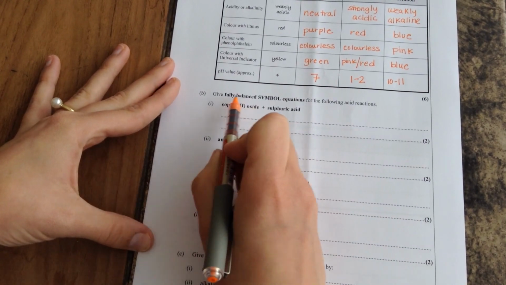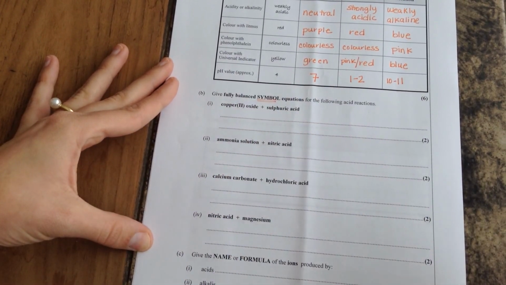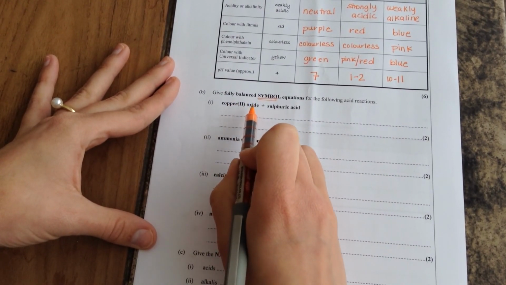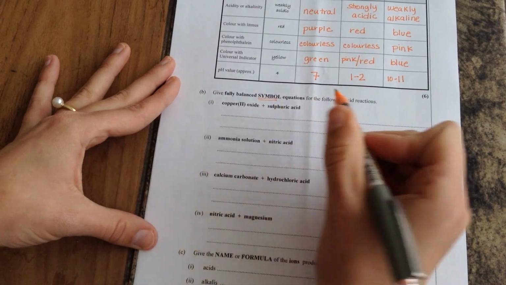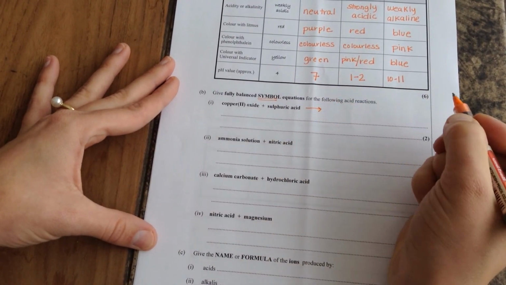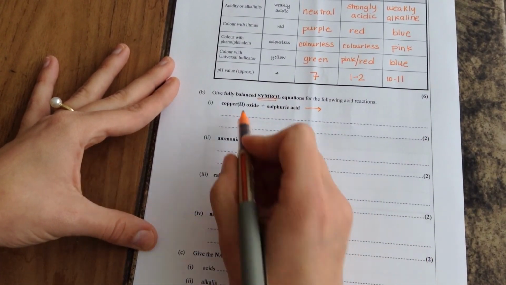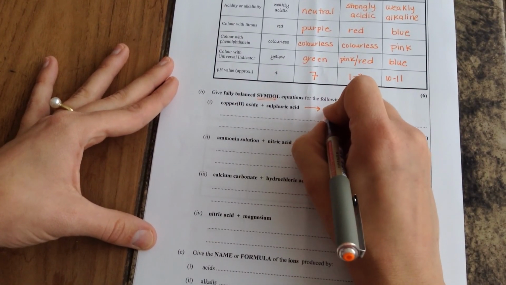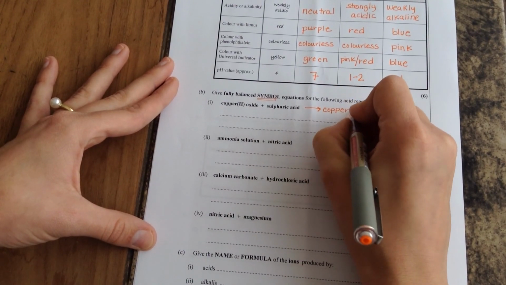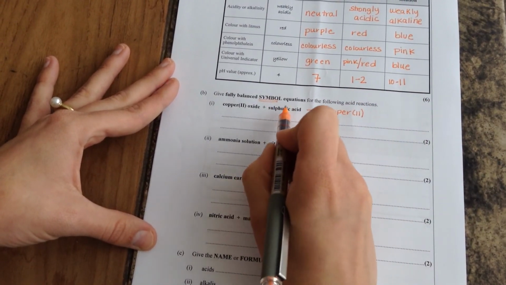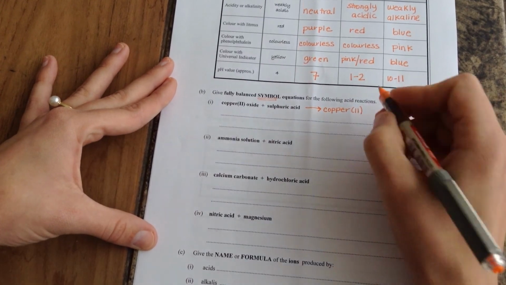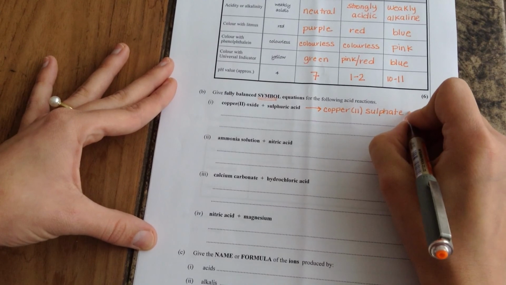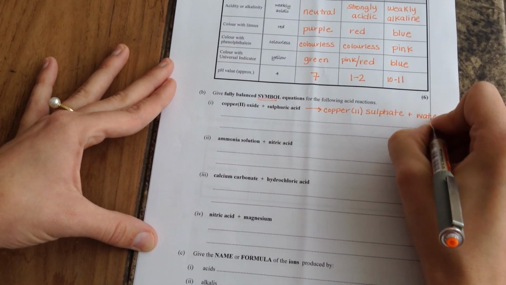So copper 2 oxide plus sulfuric acid, and here it says fully balanced symbol equations, that's important. Copper 2 oxide is a metal oxide. Metal oxides are alkaline. So we have an acid and an alkaline. We're going to make a salt and water. To figure out the salt, we take the first part of our base, which is going to be the metal, so copper 2. And then we take the part of the acid that's not the hydrogen. Sulfuric acid makes sulfates. So we have copper 2 sulfate. And our other product, like I said before, is water.